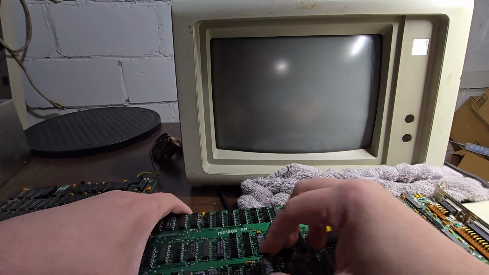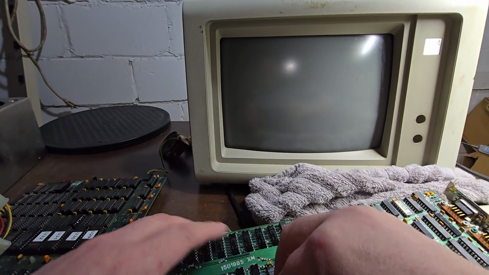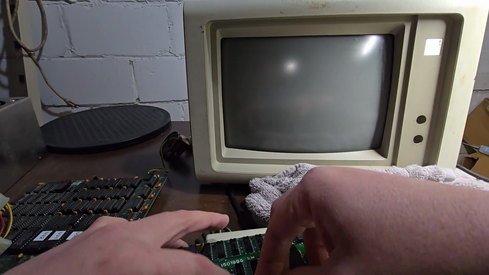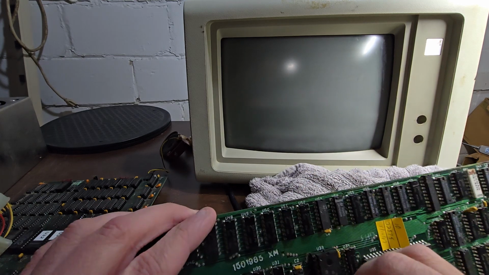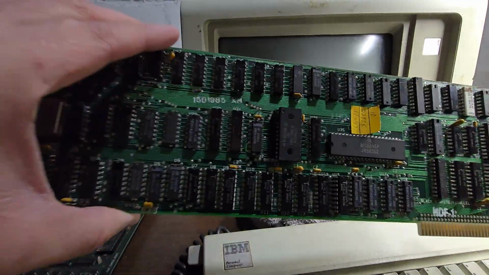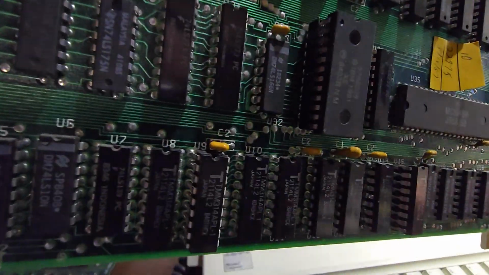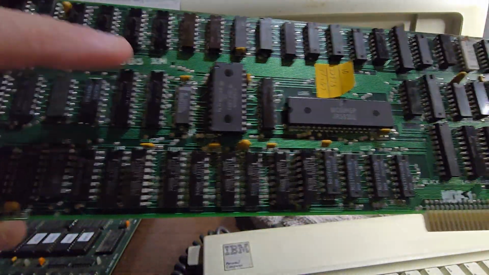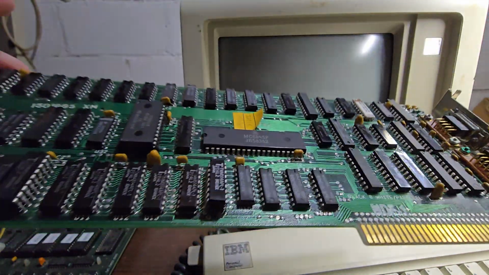Unless I can find someone to help me desolder these chips and solder the new ones on, I will have them piggybacked in here. Okay, so now I have U9 and U15 piggybacked.